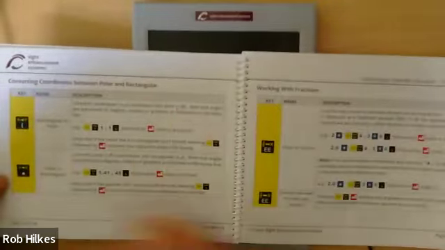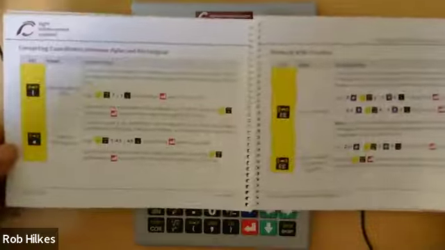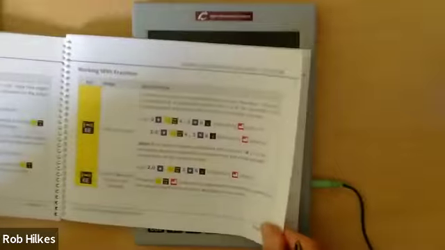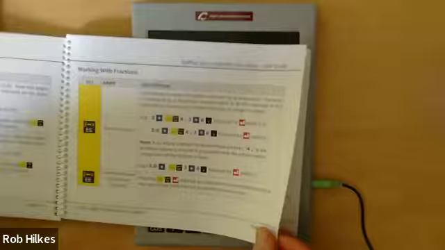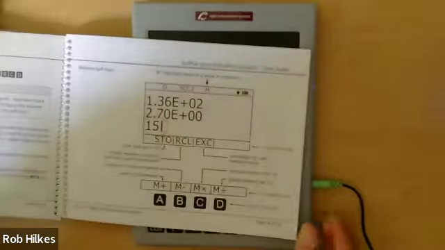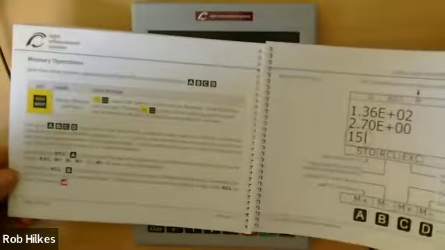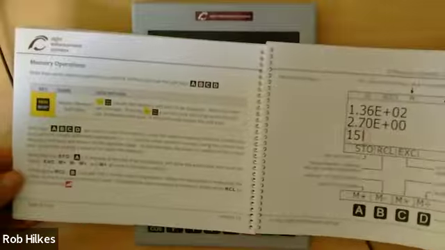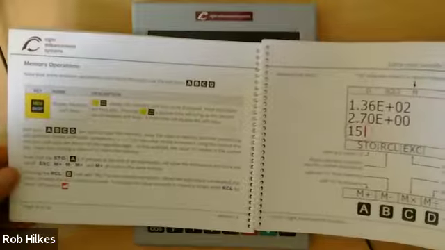Basically, the distance from the origin and the angle. And working with fractions, you can enter fractions and convert back and forth between fractions and decimals. And then there's memory operations where you can store things in memory and add to the contents of the memory and so forth.